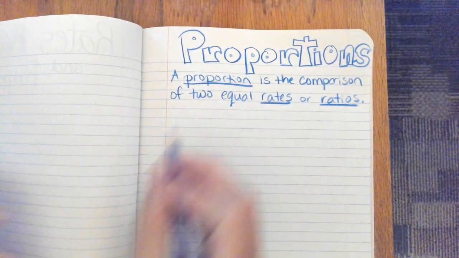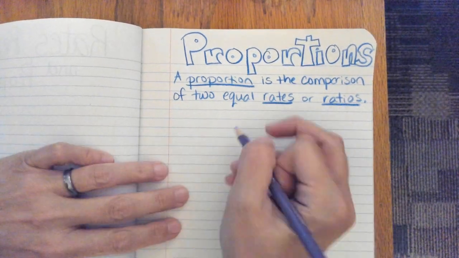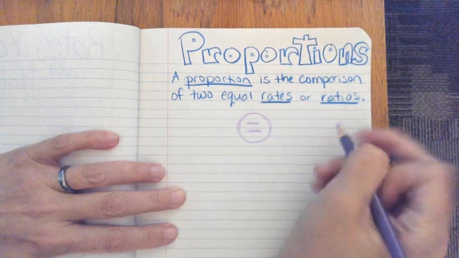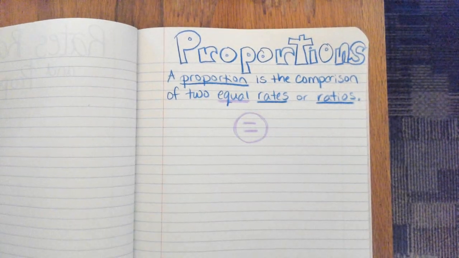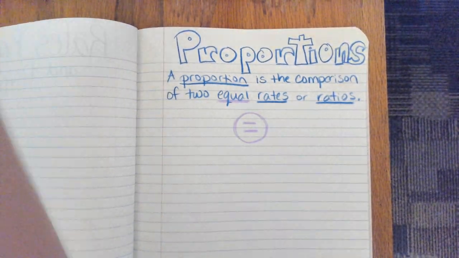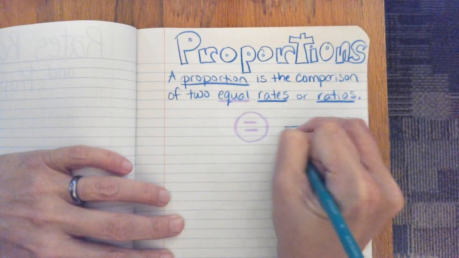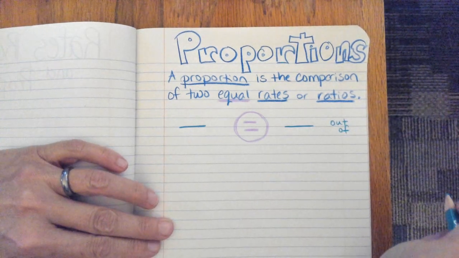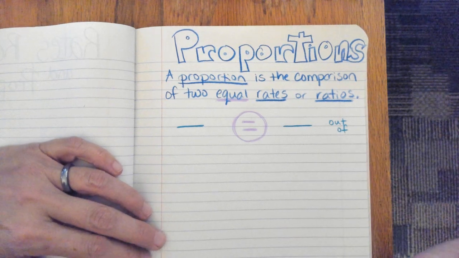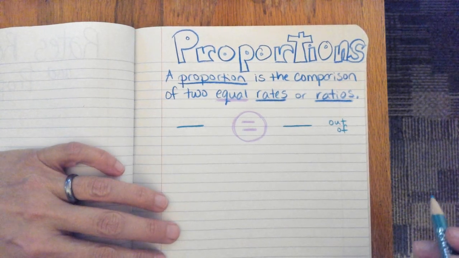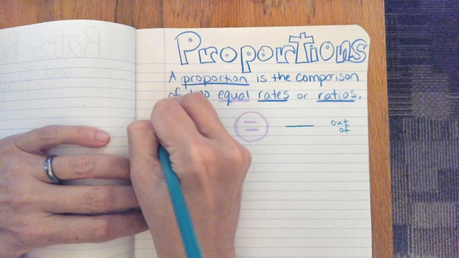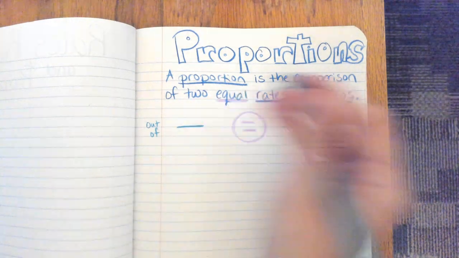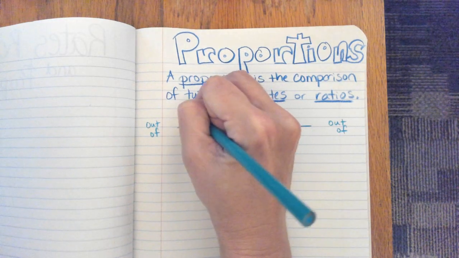But either way, proportions, comparing rates and ratios, always have to have an equal sign in between them because they are always going to be 2 equal rates or ratios. And rates and ratios, because they're comparing 2 things, are saying something out of, like 2 kids out of every 5 are boys, or 4 shapes out of every 10 are triangles. Okay. Well, something else that says out of is a fraction bar. Okay. So you've been doing something like proportions for a very long time. You just didn't know it.